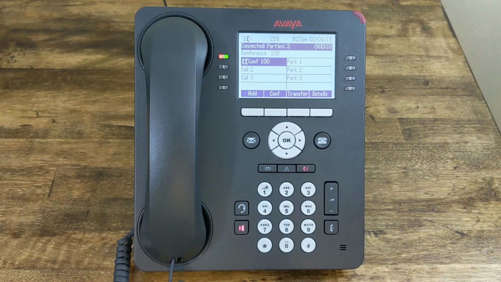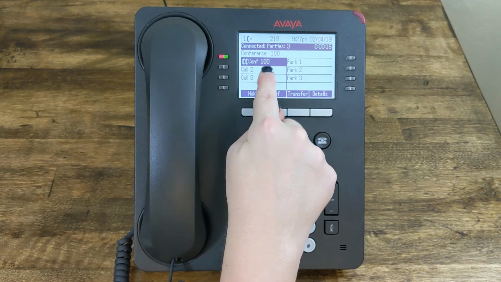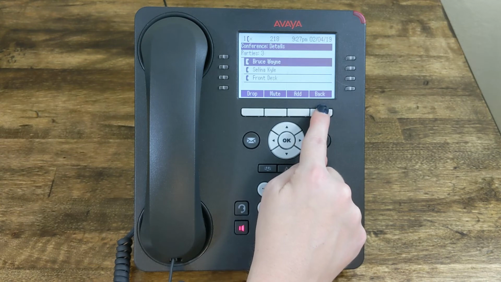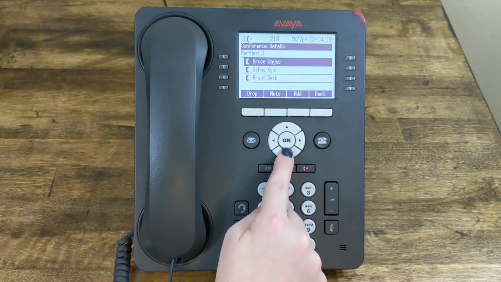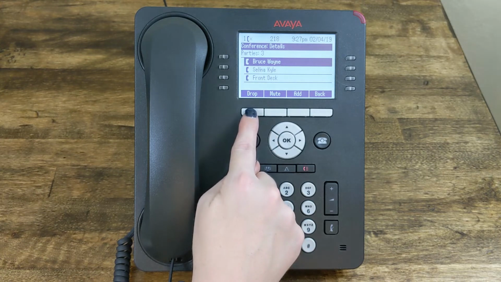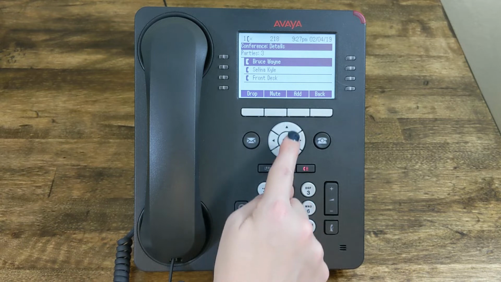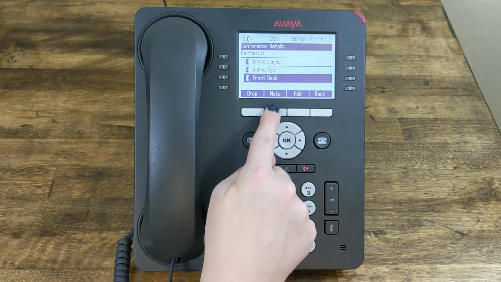While you are participating in a conference call, you'll see the icon on the screen change. You can press the Details soft key to get more information. You'll be able to scroll through participants, and you'll also have the option to either drop a caller or to mute a caller. Highlight the user and then select the appropriate button.